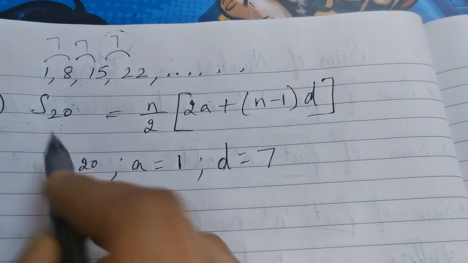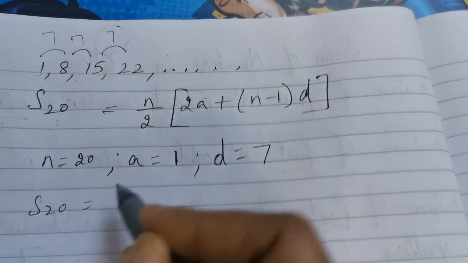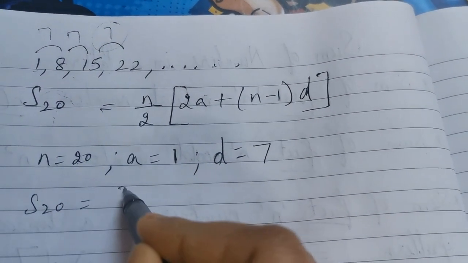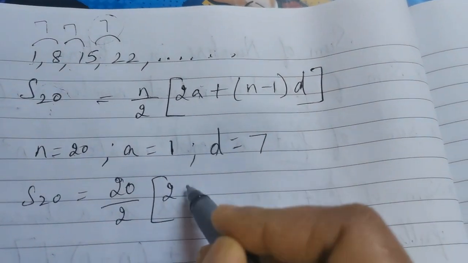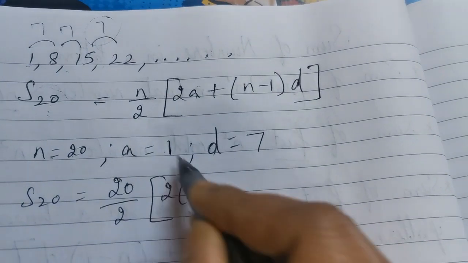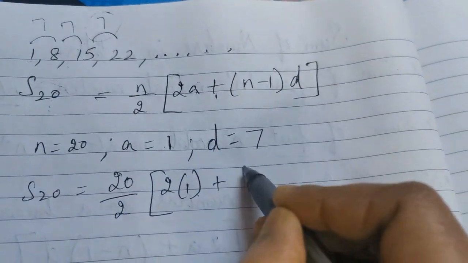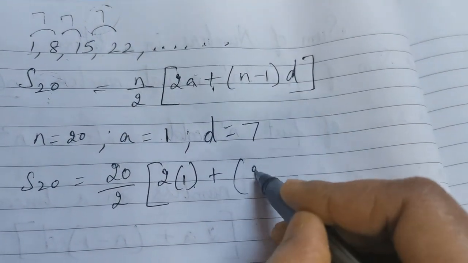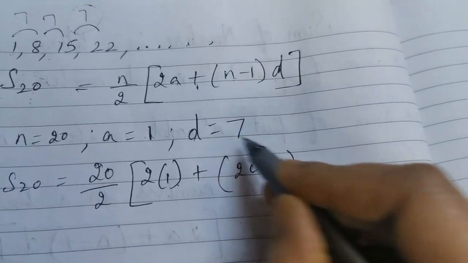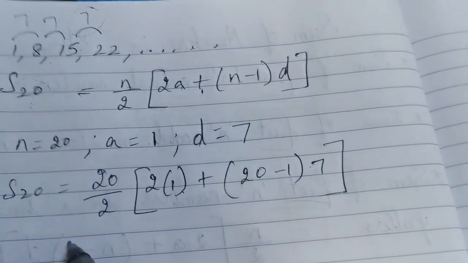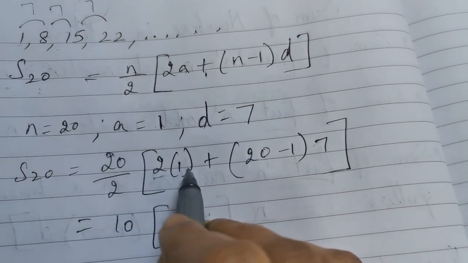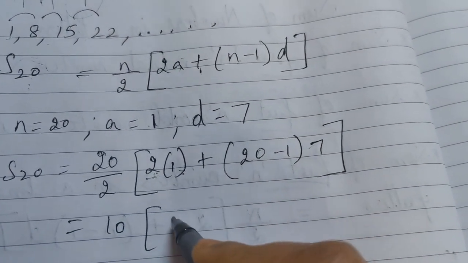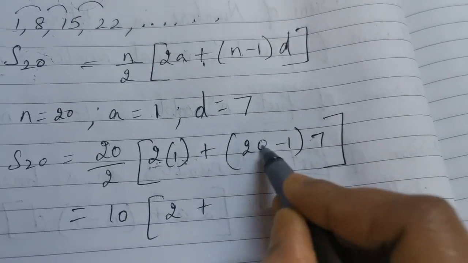So here I will replace n by 20. 20 by 2 into 2 into A. The value of A is 1. Plus n, which is 20, minus 1 into d, 7. So 20 by 2 is 10. 2 ones are 2. We will always do the multiplication first. 2 ones are 2 plus 20 minus 1.